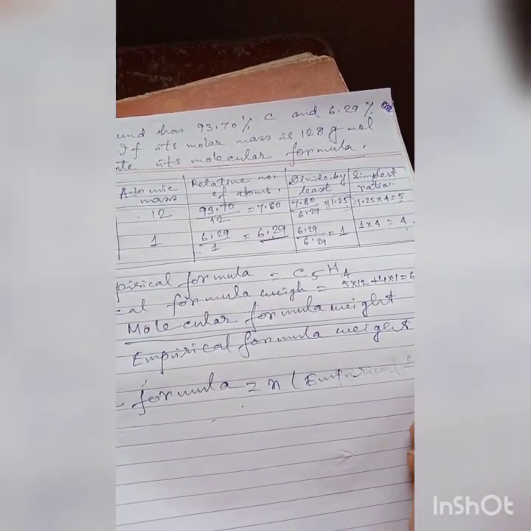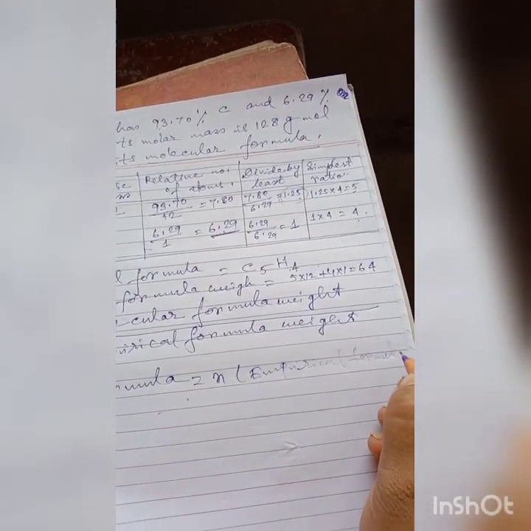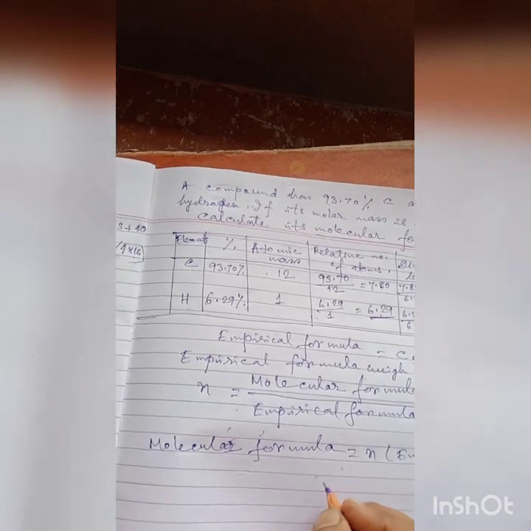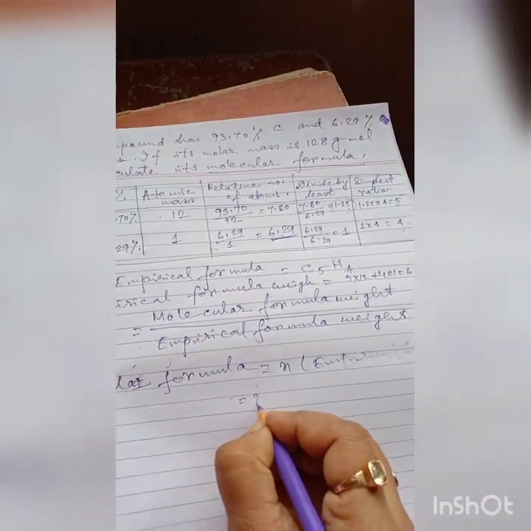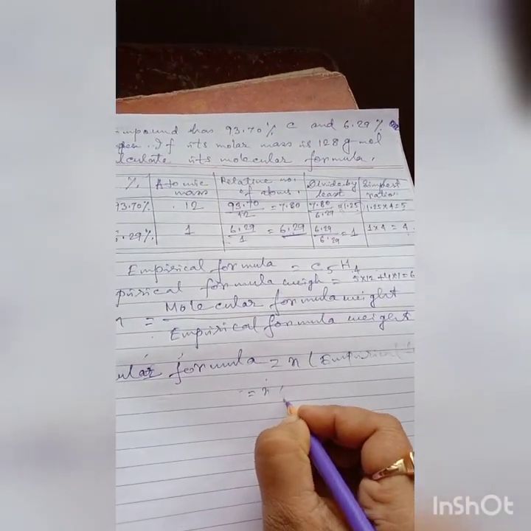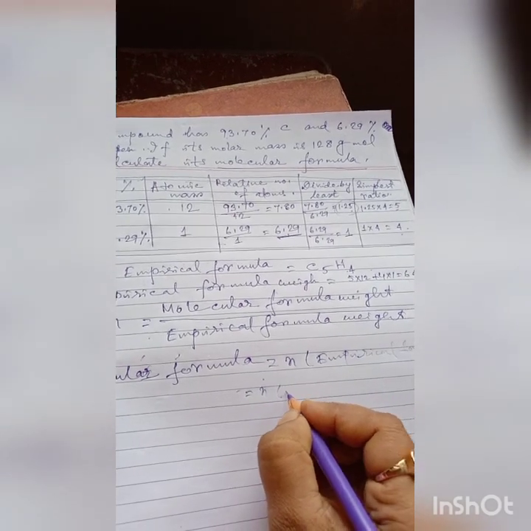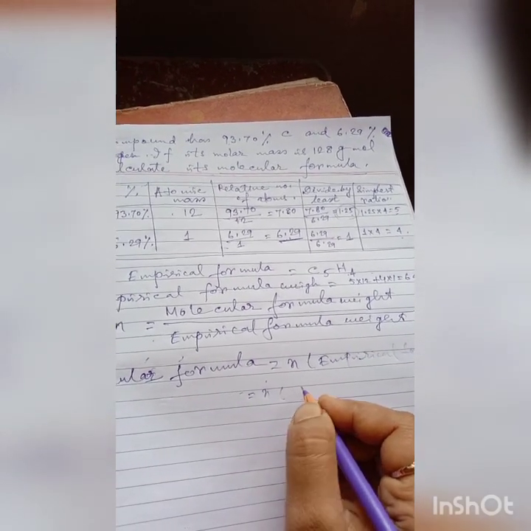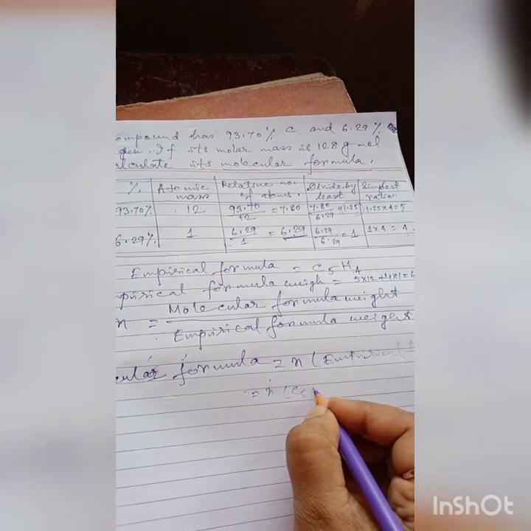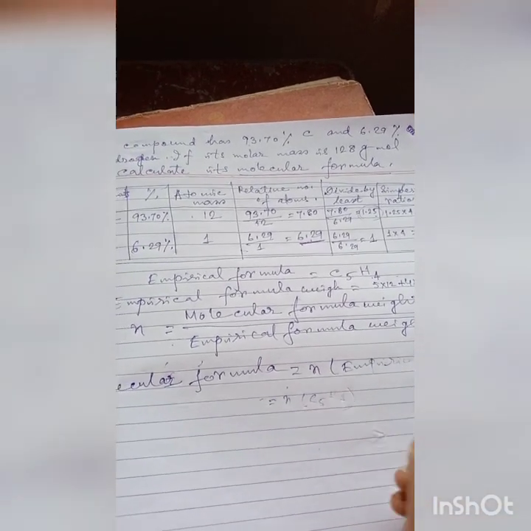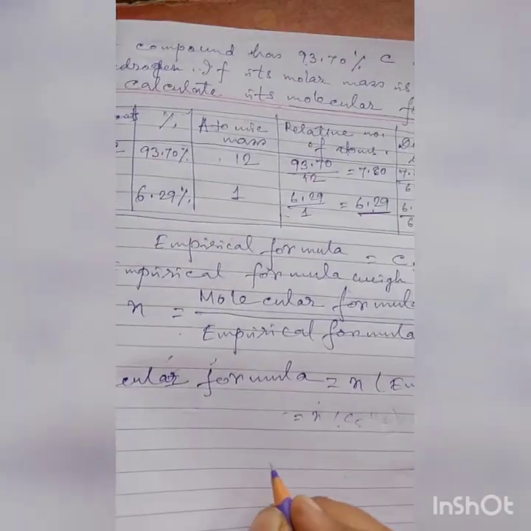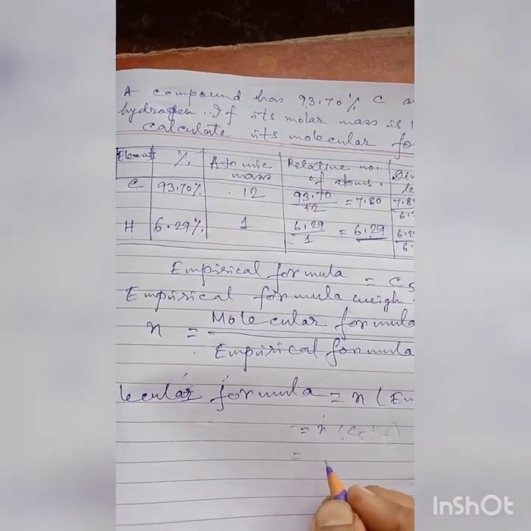Empirical formula. Okay, so here n into C5H4. Here value of n.